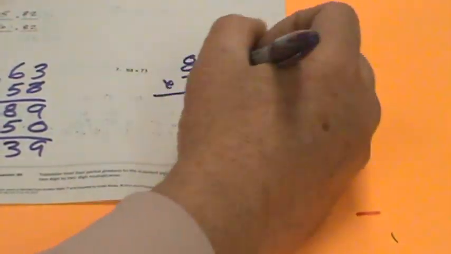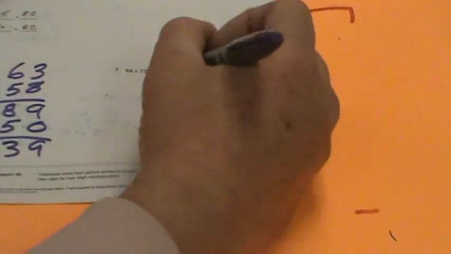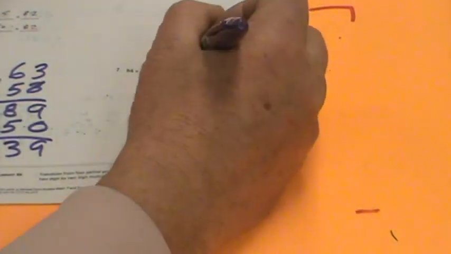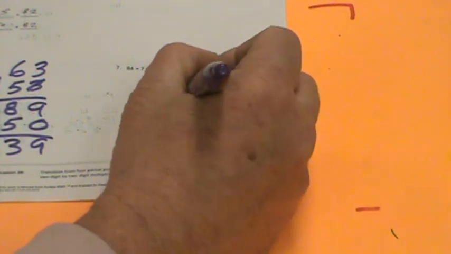4 times 3, 12, so that's 2 ones and 1 ten. 80 times 3, well, 8 times 3 is 24, so it's 240 plus that 1 would make it 250 plus that 10. Done with that 10, done with that 3. Bring down a 0 because we're multiplying by tens now. See? So 4 times 7 is 28, but it's actually 4 times 70, which would make it 280.